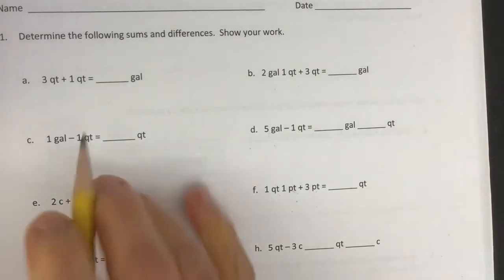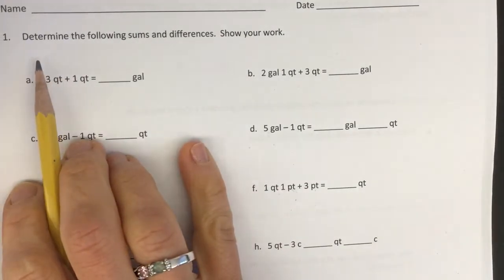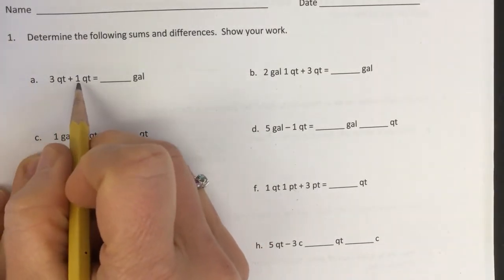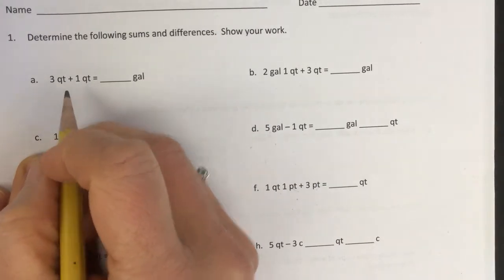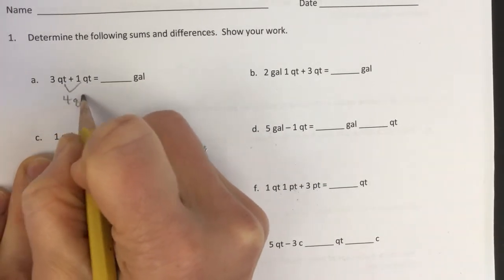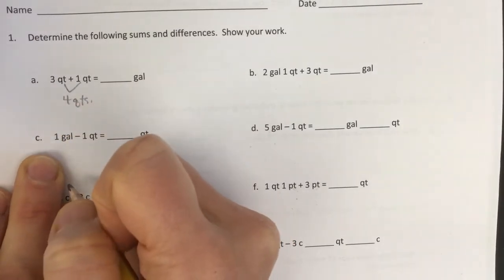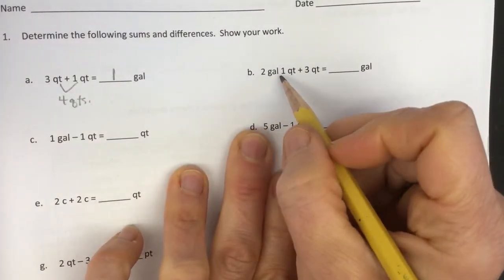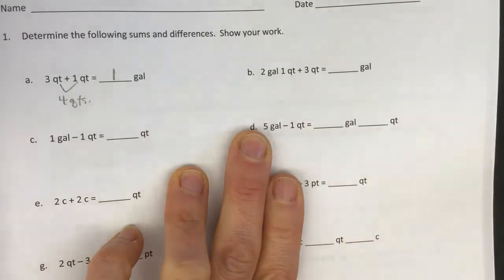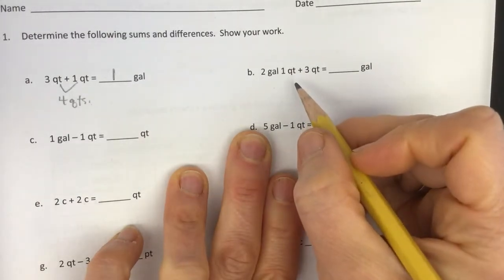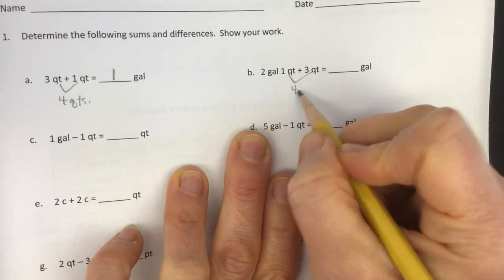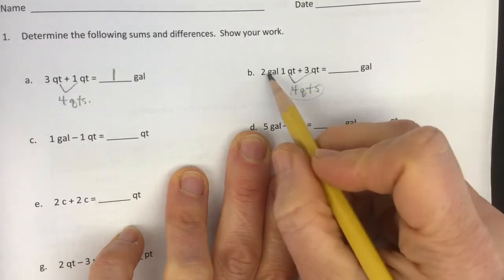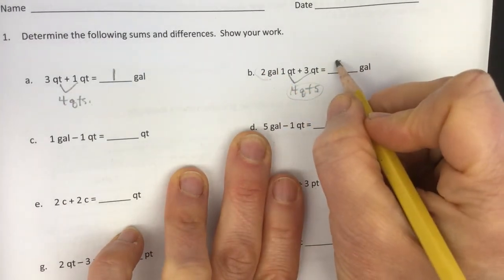Okay, let's get started. It says determine the following sums and differences. Show your work. 3 quarts plus 1 quart. Well, that would be 4 quarts. What do we know about 4 quarts? 4 quarts make 1 gallon, so the answer here is just 1. Here, 2 gallons, 1 quart, plus 3 quarts. If we add our quarts together, that would give us 4 quarts, which we just said was a gallon. So this is a gallon, and if I add it to these 2 gallons, I would get 3 gallons.